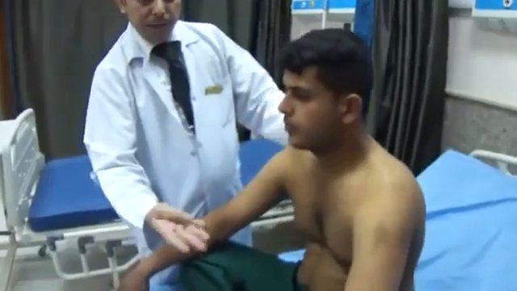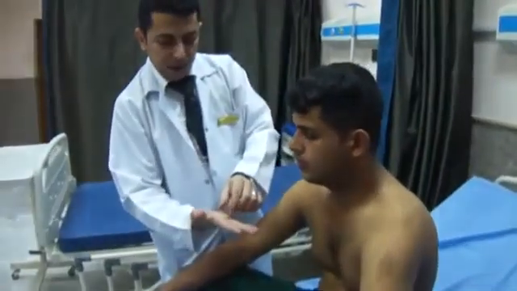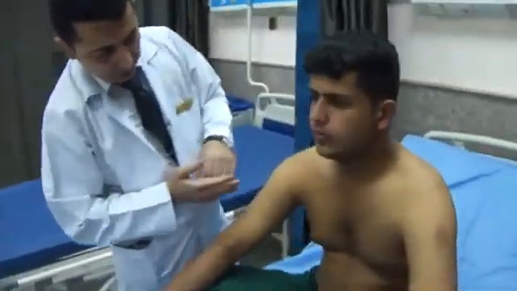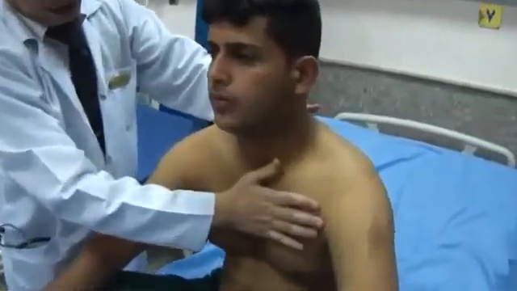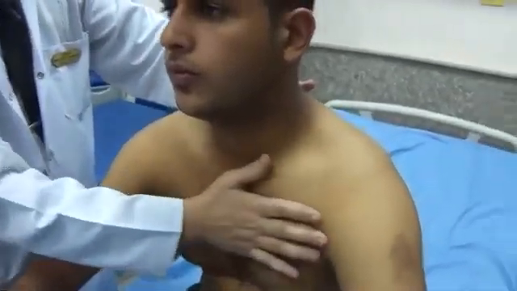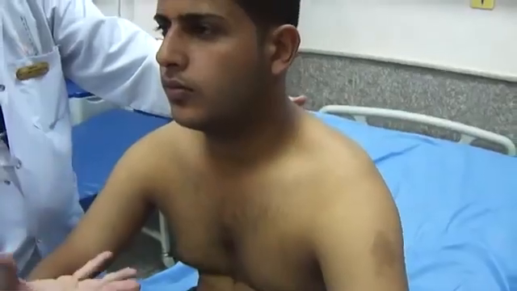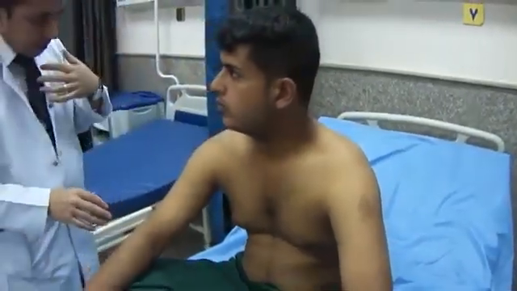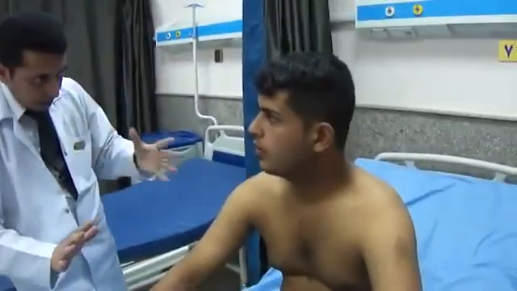I'll put also this part of my palmar surface over the pulmonary area and over the aortic area, and asking the patient to exhale.